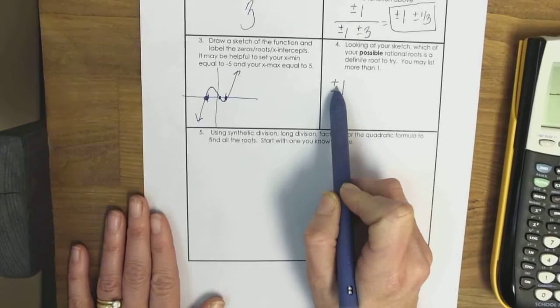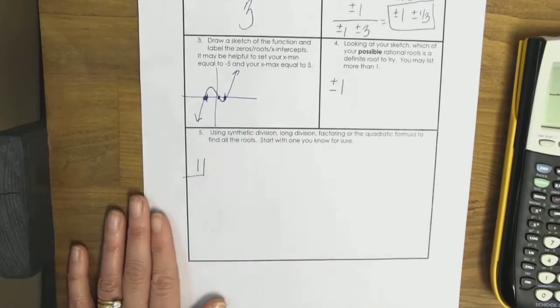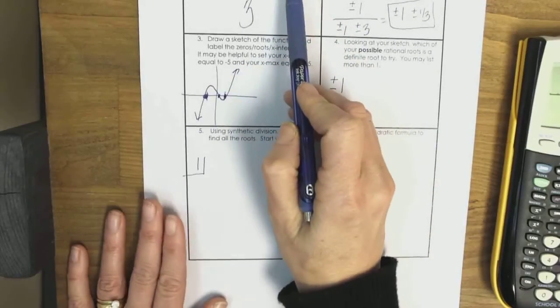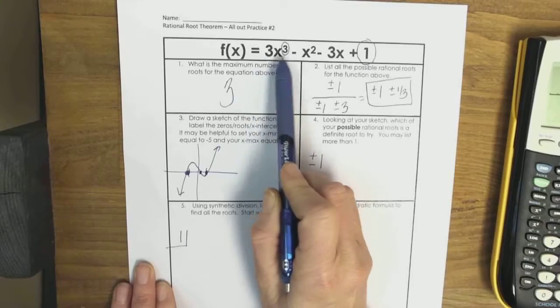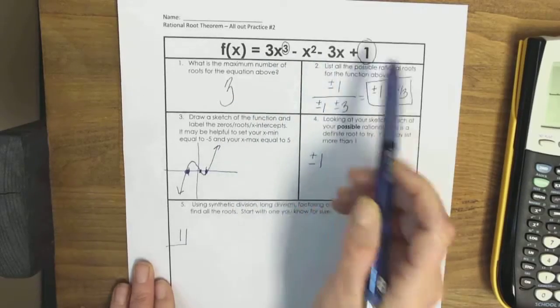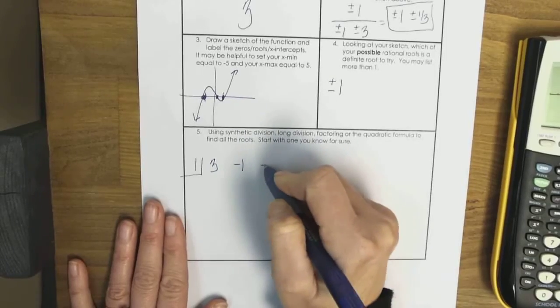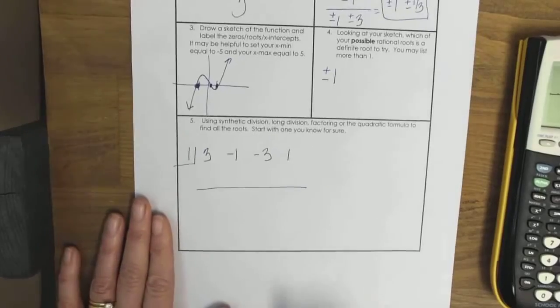I think I'm going to use positive 1. Whatever the root is that you're going to try, you actually use the exact one. So I'm going to put a 1 here and use synthetic division. So I'll go to my top to make sure I have my coefficients: 3, -1, -3, 1. So 3, -1, -3, and 1. And I'm going to do synthetic division.